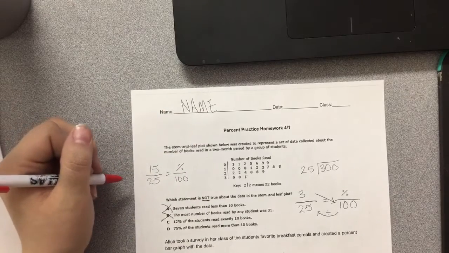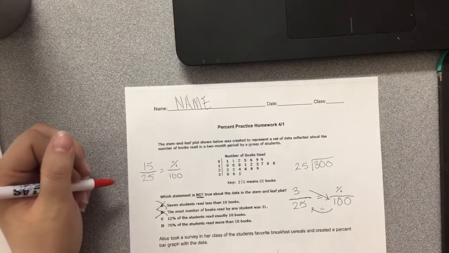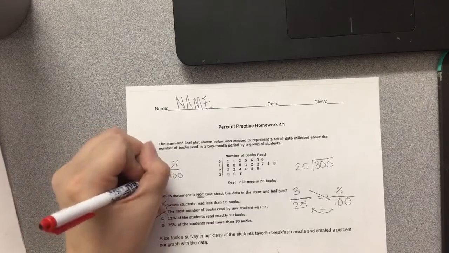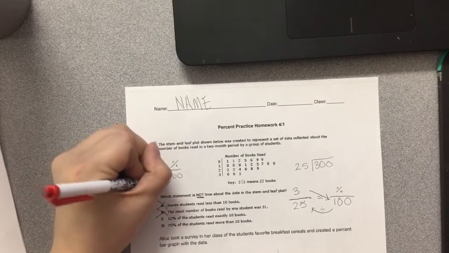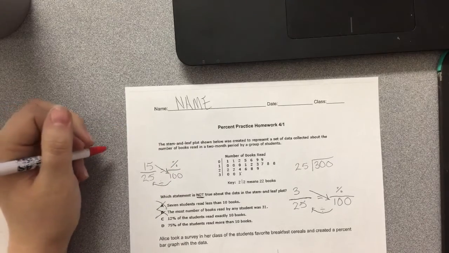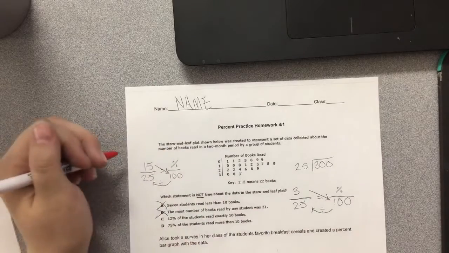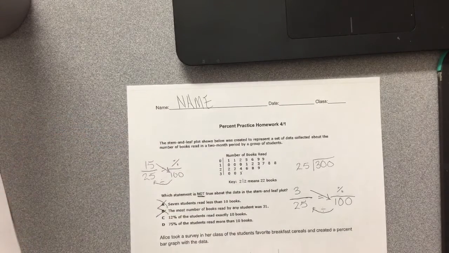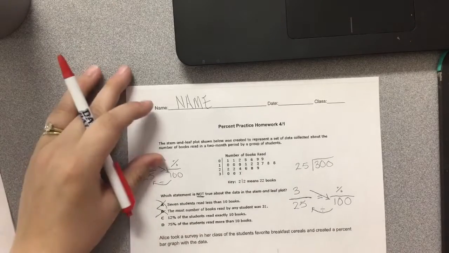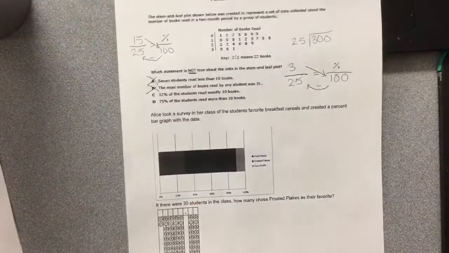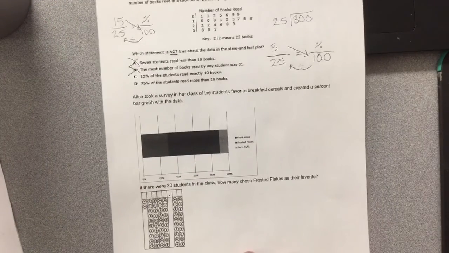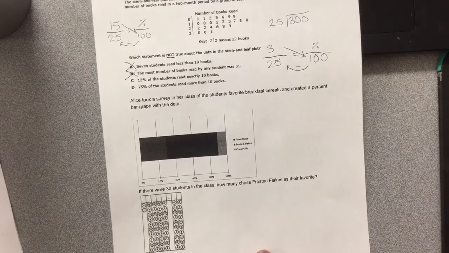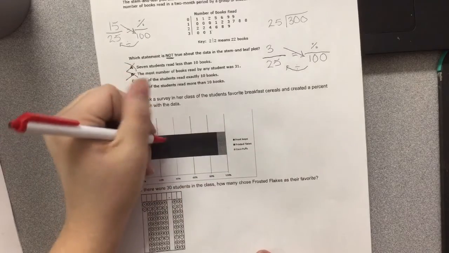So this is where we go back to our percent proportions. Cross multiply and divide. I'm going to trust that you guys can figure these out to figure out which one is correct. I already helped you out enough. I made sure I set up your percent proportions. So let's look at the second one, number 2. Some of you did not quite get to this as strongly, so I'm going to go ahead and help you out.